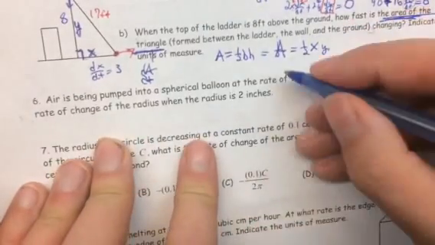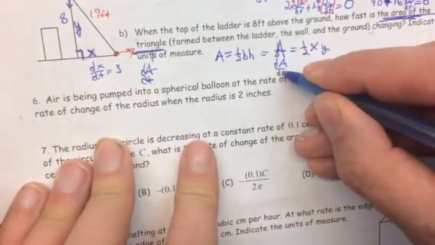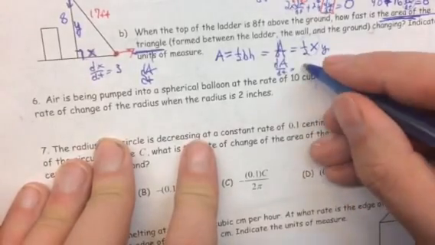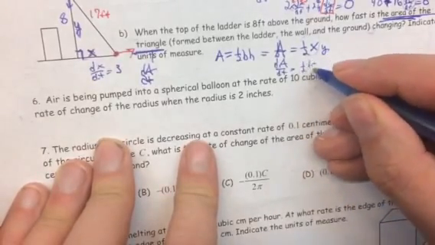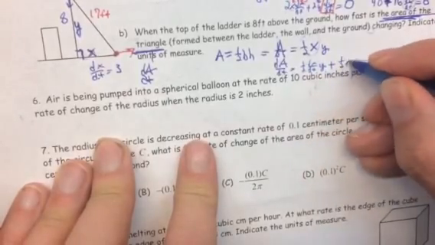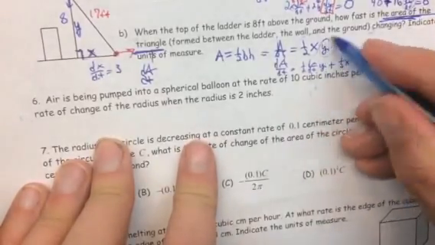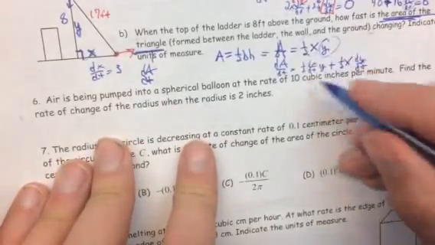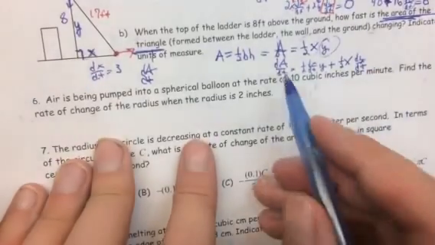And so to find dA/dt, I'm going to do the derivative, and this is a product rule. The derivative of the first one is dx/dt. Leave the second alone, plus we leave the first one alone, times the derivative of the second. And we have that constant multiple in front each time. And so we've got this.